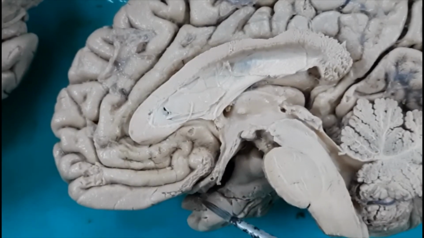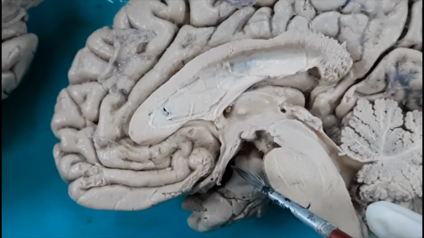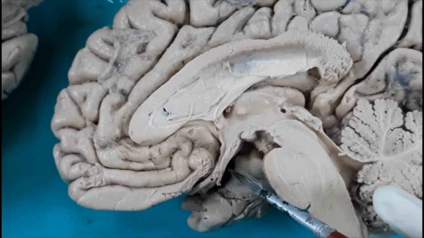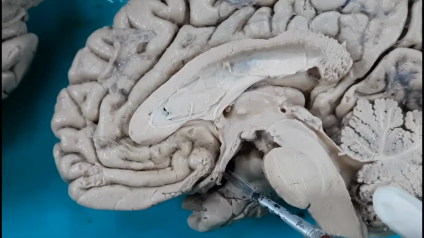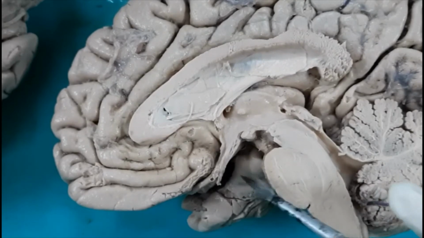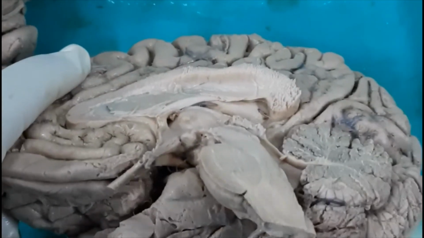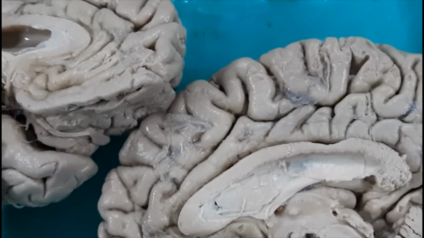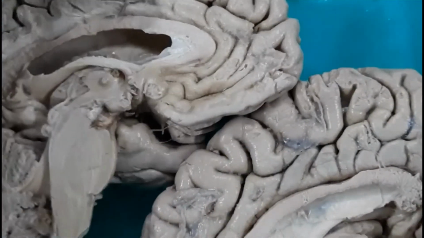It is broken here. At the bottom of the infundibular stalk, which is attached to this part of the brain, there will be a swelling called the tuber cinereum. So the parts are: optic chiasma, infundibular stalk surrounded by a bulging called the tuber cinereum, and then the mammillary body. At least the mammillary body is intact here. This is the mammillary body of one side, and there is another mammillary body on the other side.